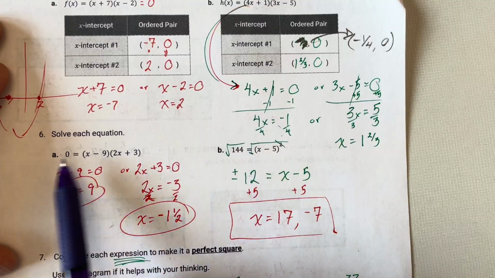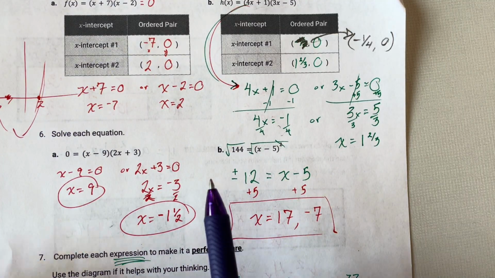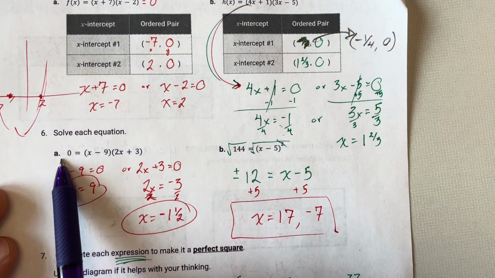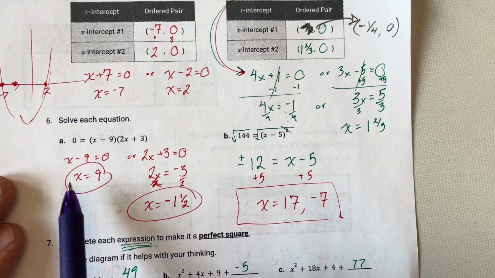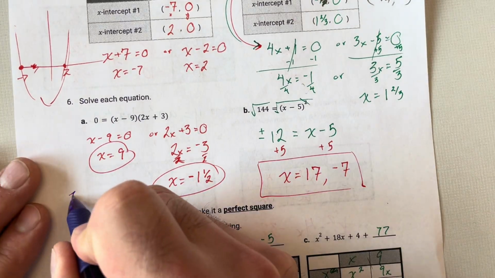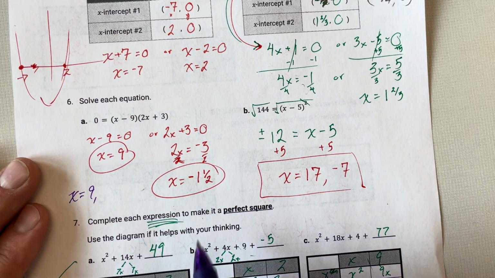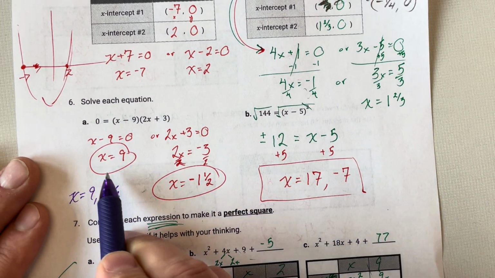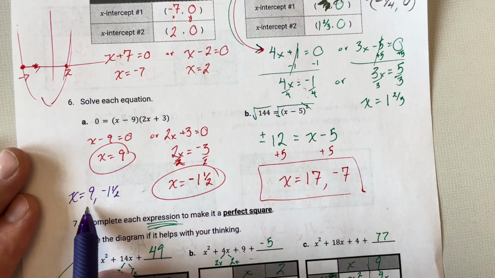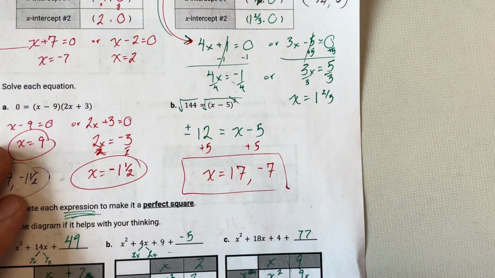I was tossing these on here to really emphasize that sometimes when the problem just has an x in it like this, there's no y, then our answer is just these two answers. So we would say x is equal to 9 and negative 1 1/2 for this one. We could have them written as two separate answers or combine them like that. That's fine. Same thing over here.